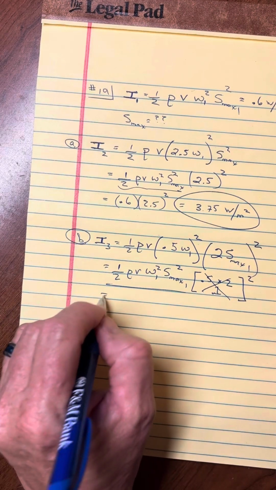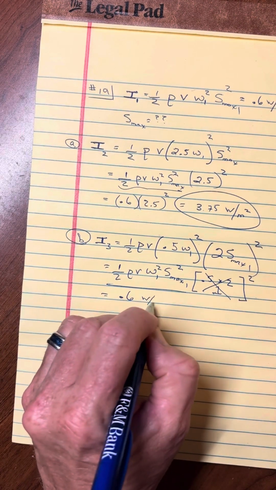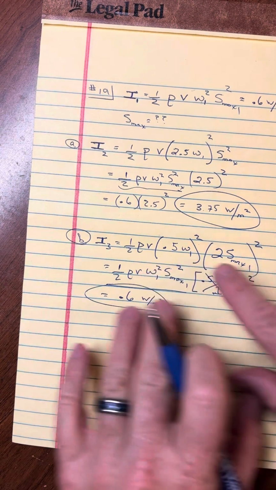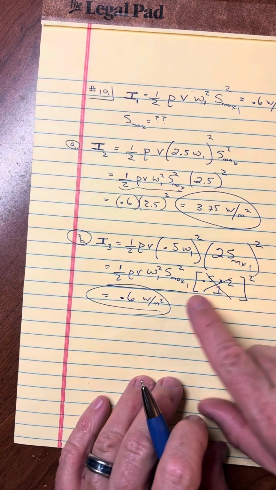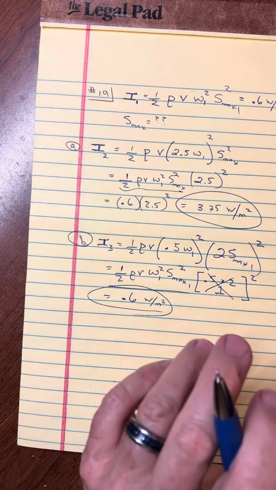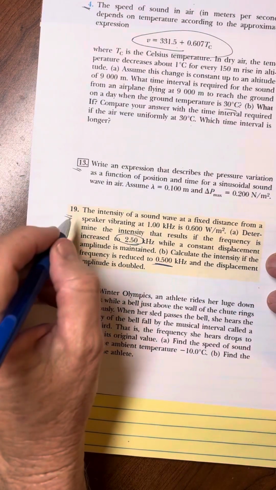And we're back to the original 0.6 watts per square meter. So again, that's probably the easiest way instead of getting all these individual numbers and plugging them in, but that would work too. And so, ta-da, there's number 3. So yeah, I see why this is a black problem, but I also can see why it could be a little longer problem depending on what approach you take.